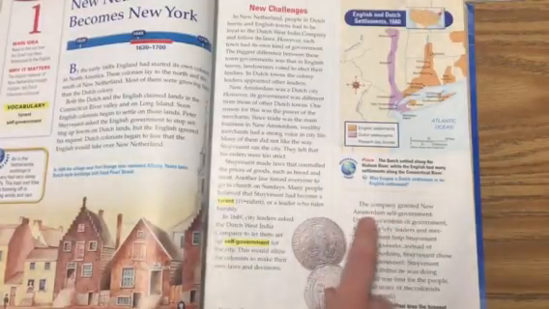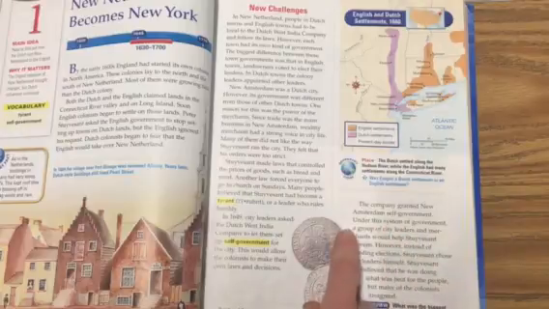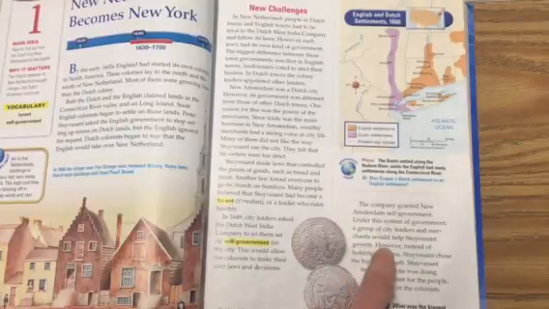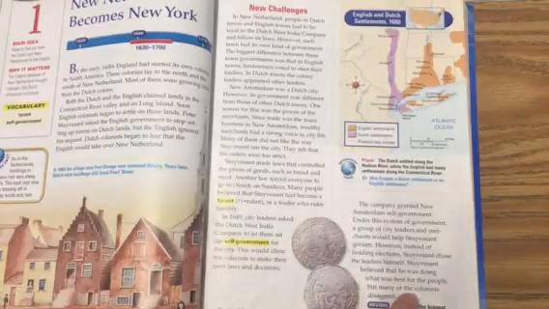The company granted New Amsterdam self-government. Under this system of government, a group of city leaders and merchants would help Stuyvesant govern. However, instead of holding elections, Stuyvesant chose the leaders himself. Stuyvesant believed that he was doing what was best for the people, but many of the colonists disagreed.